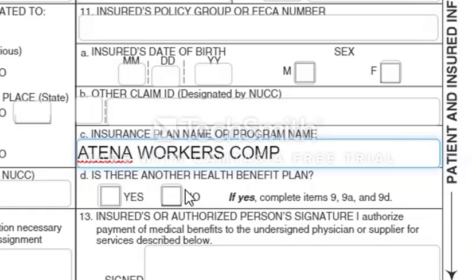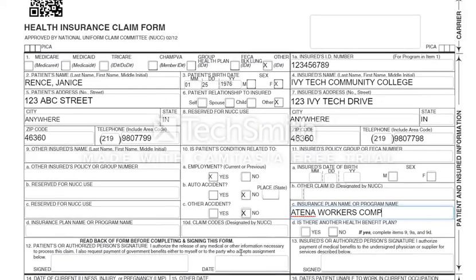Okay, if there is an additional plan, we would put yes, but more than likely, we are just going to leave block 11D blank. Same with 12 and 13. Both of these are going to be blank.